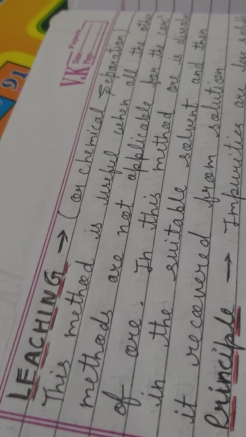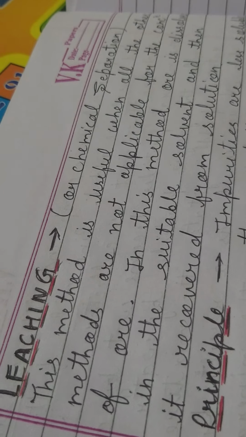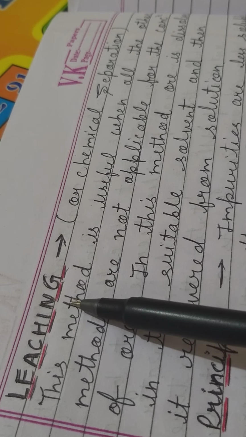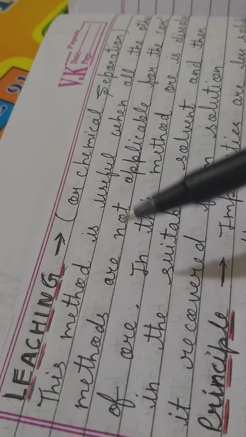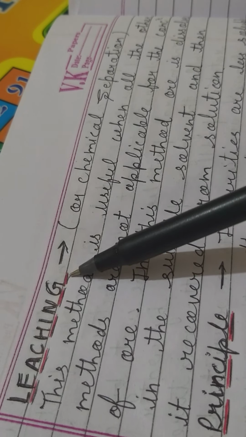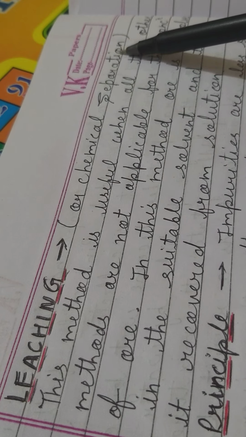So let's start our today's topic. In our today's session, I have brought the process of leaching that was left to discuss in the previous lecture, so that we will discuss it in detail. Okay, so leaching, as I have written, is the chemical separation.